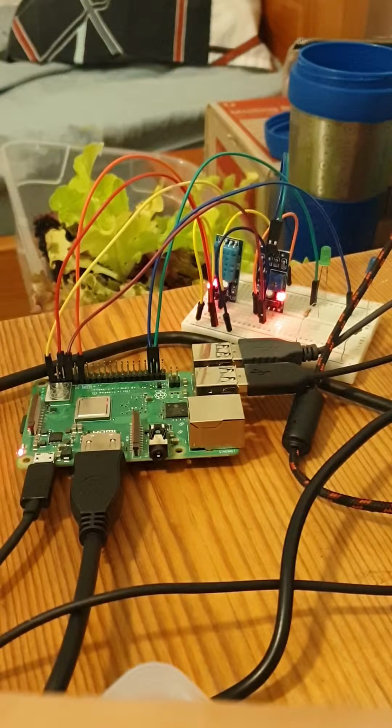So it's a simple system, and what I'm trying to get out from this is gauging the soil moisture from the plant so that the system would know when to water it, and at the same time with the temperature sensor, it's meant to detect the temperature of where the plant is based or is located.